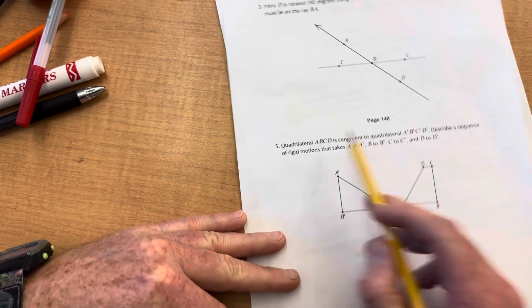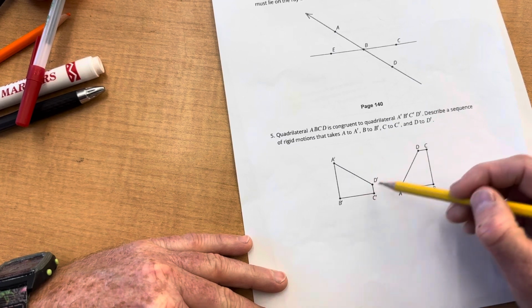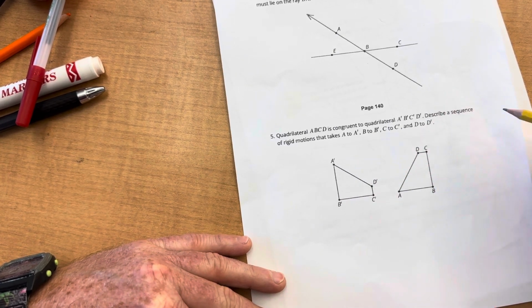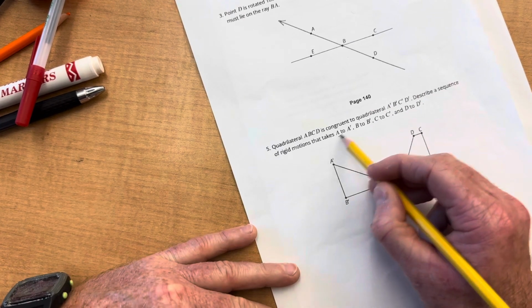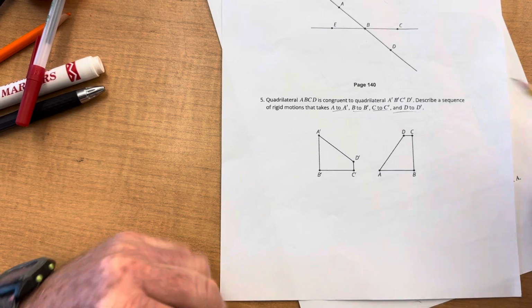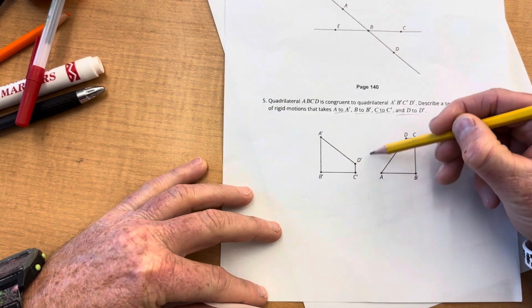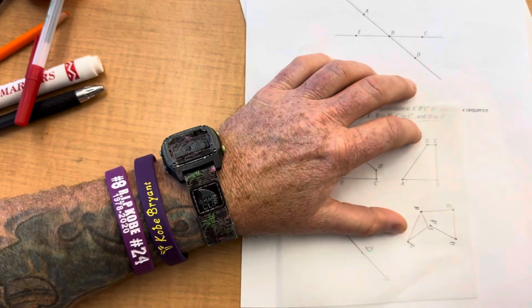Quadrilateral ABCD is congruent. So ABCD is congruent to A prime, B prime, C prime, D prime. Describe a sequence of rigid motions that takes A to A prime, B to B prime, C to C prime, D to D prime. If you say we reflect over this line, you're going to be wrong. Just fair warning. So here we go.